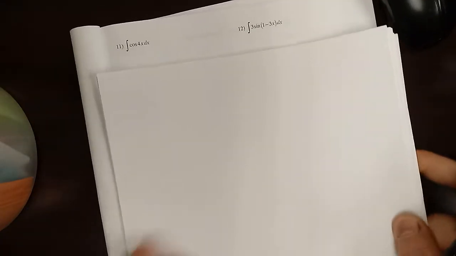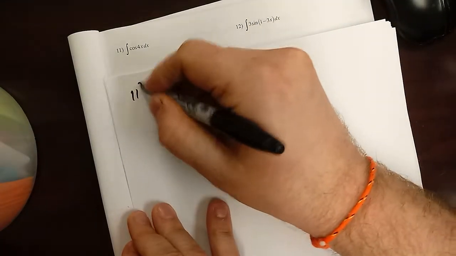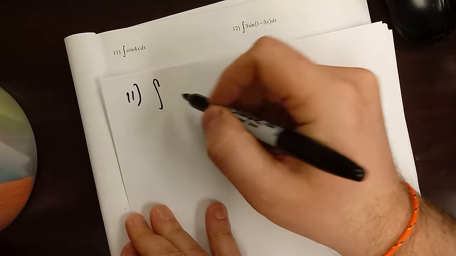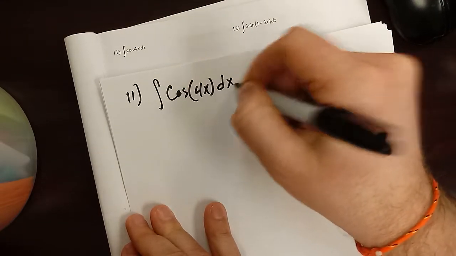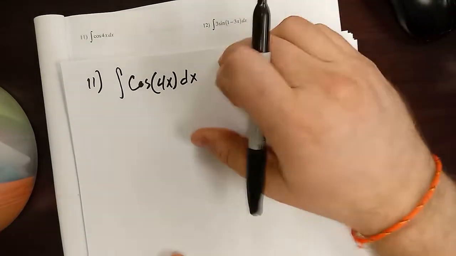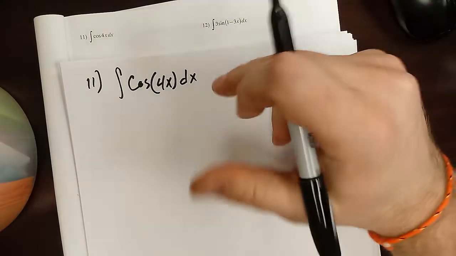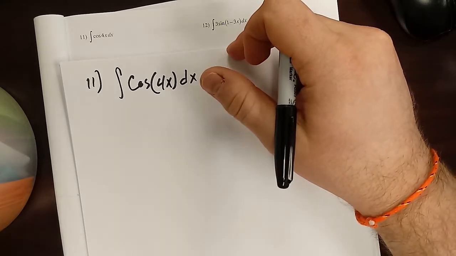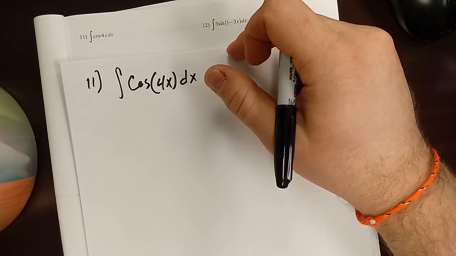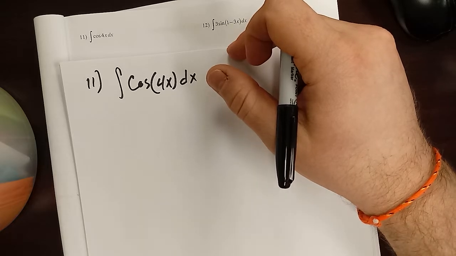All right, 11. Back to ones that we're able to do. Number 11 says the integral of the cosine of 4x. I'm going to do this two ways. I'm going to do this using u-substitution, and then I'm going to do this using essentially u-substitution, but a more intuition-based u-substitution with less writing.